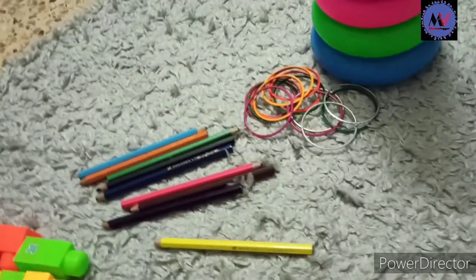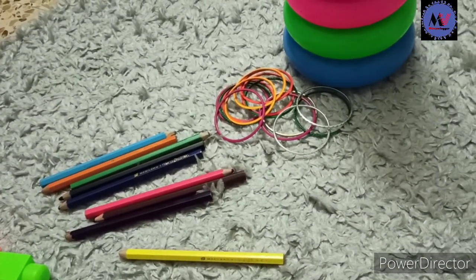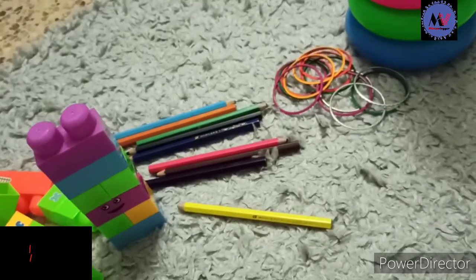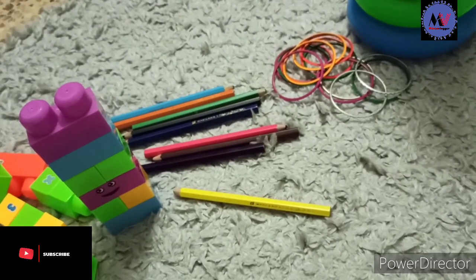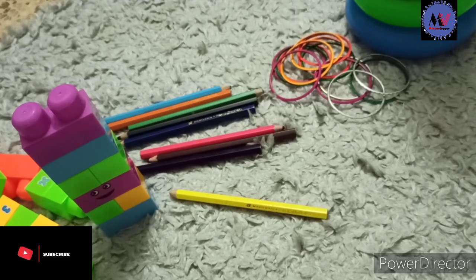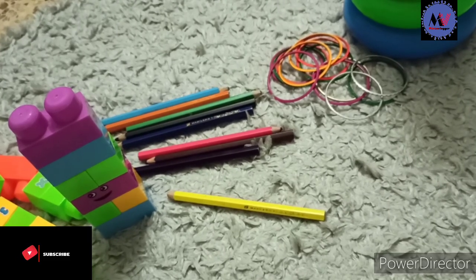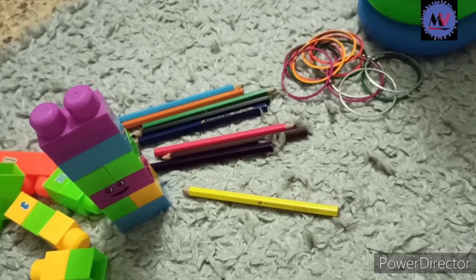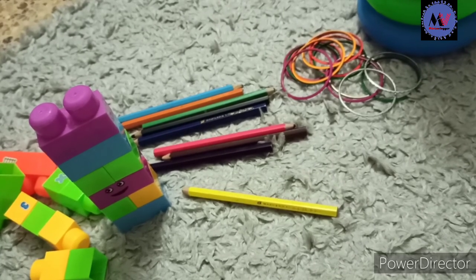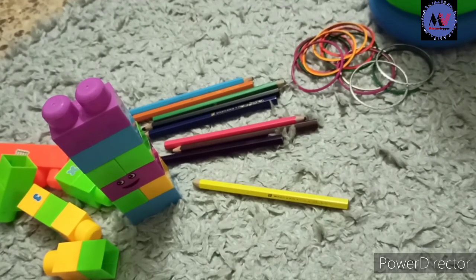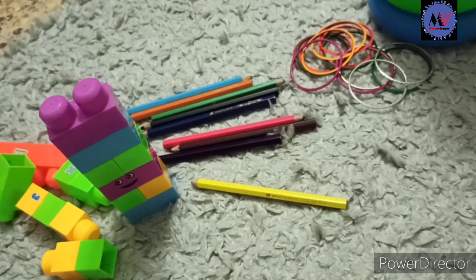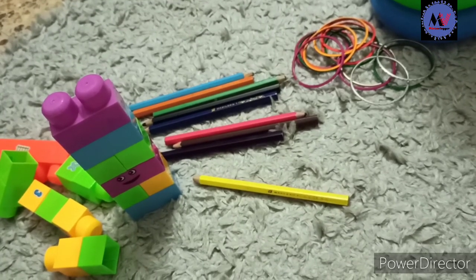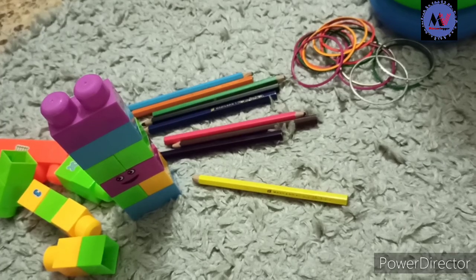Once they start identifying the colors, then you start asking the color names through playing. So I'm going to show you an example of how to ask. So let's start.